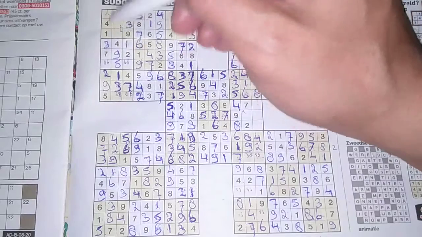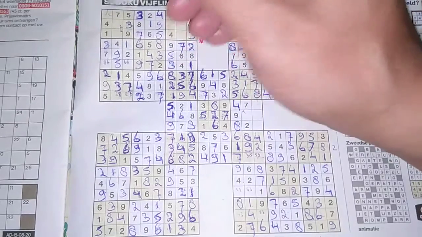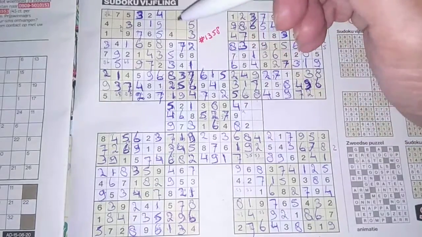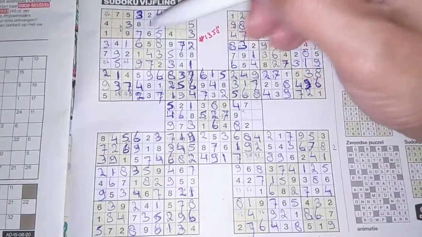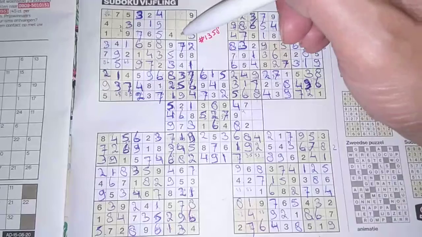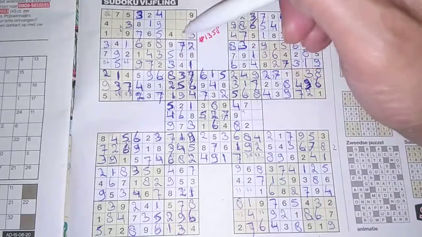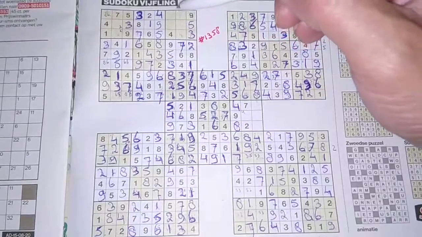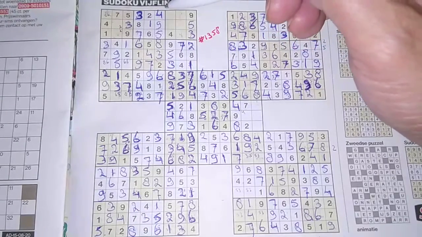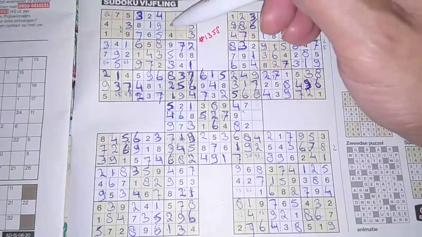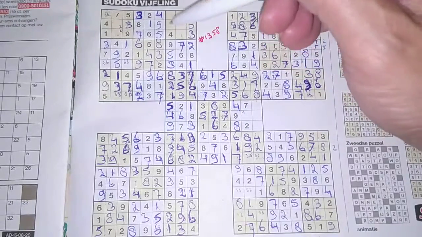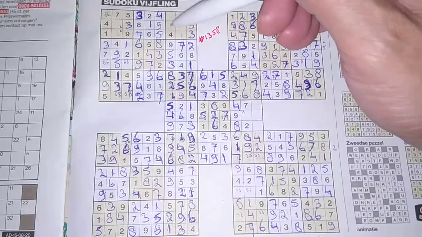2, 8, 6. This should be also 8 and the 6. Let me mark them 8 and the 6. Alright. These 2 boxes, the 2 and the 8. 2 and the 8, no. These 2 numbers in this column, 1, 2, 3, 4, 5, 6 and the 7 are missing.